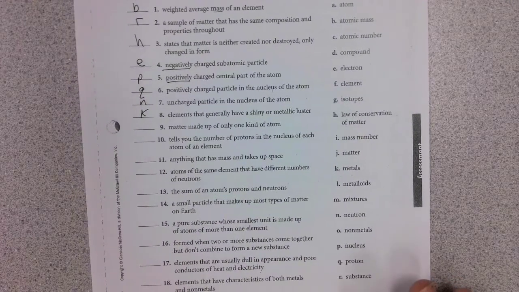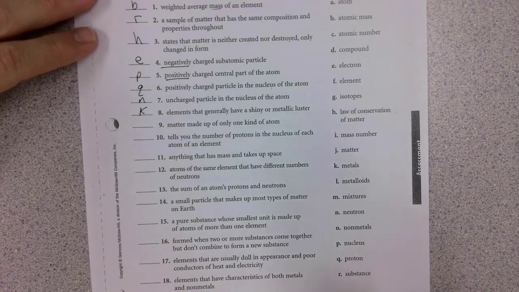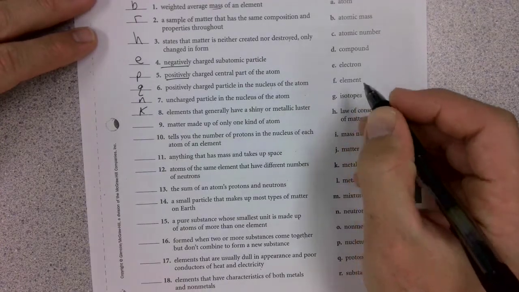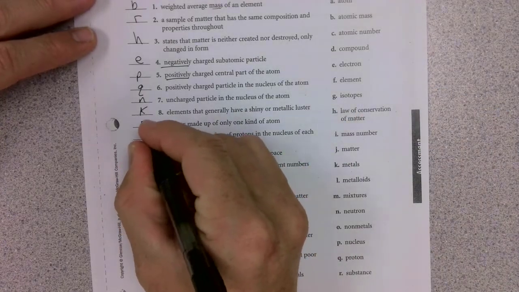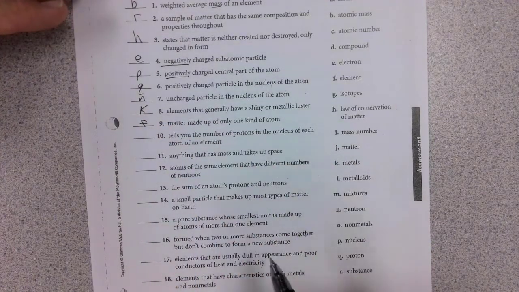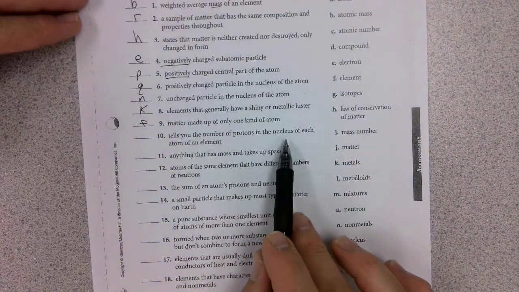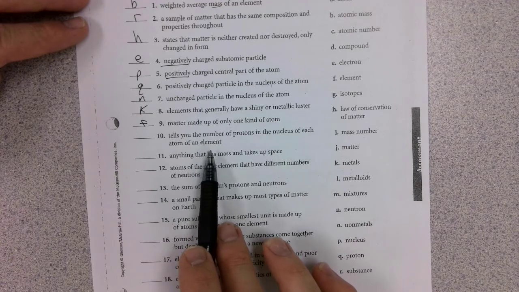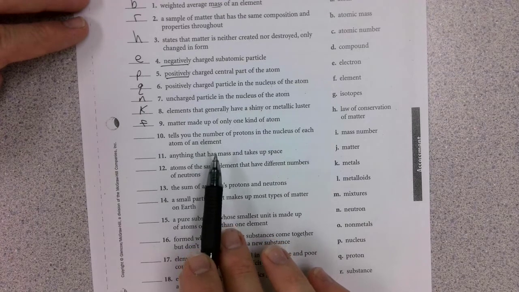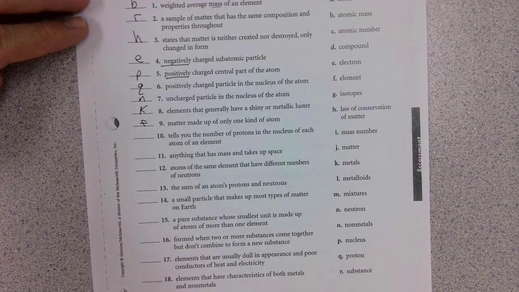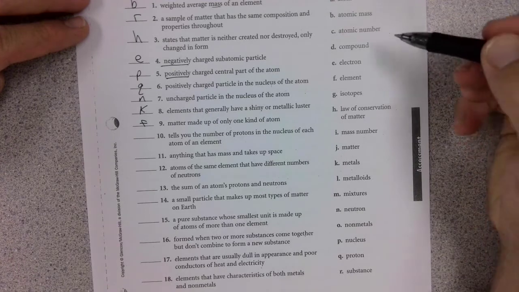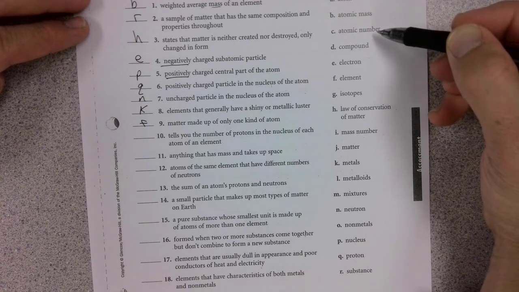Number 9, matter made up of only one kind of atom. One kind of atom is the dead giveaway in our definition here. That should tell us that it is an element that it's speaking of. Number 9 is F. Number 10 tells you the number of protons in the nucleus of each atom of an element. So the number of protons and this number should be the exact same. As we studied the periodic table and then did our research on the periodic table, we learned that the atomic number is the same as the number of protons.